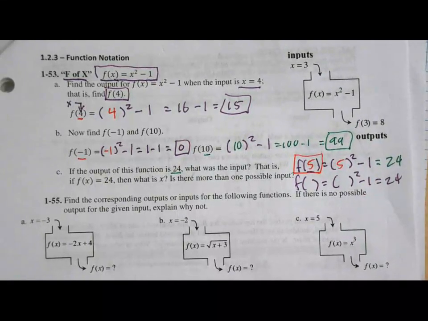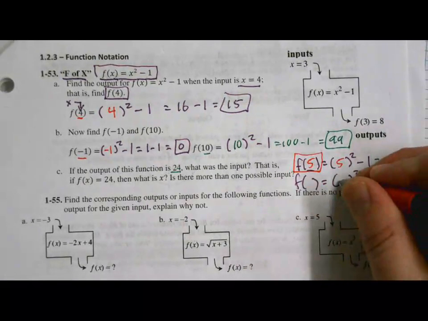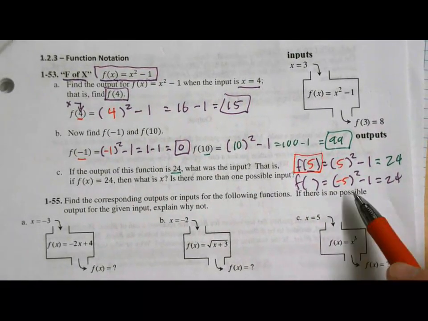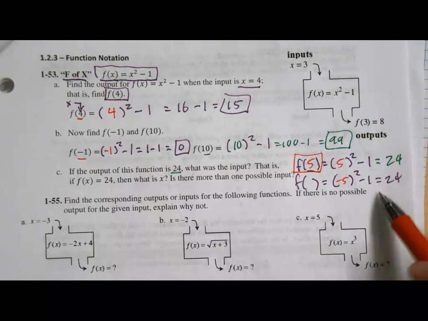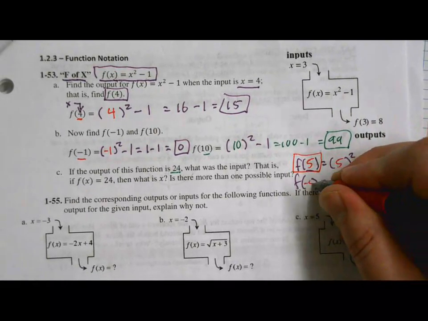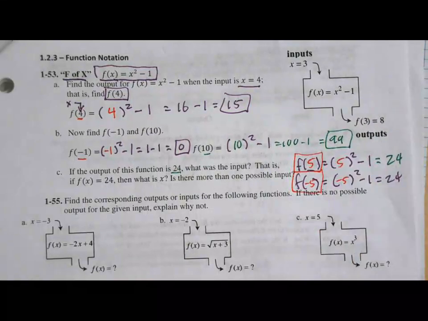There is another one. Negative 5? Yeah, because when we square a negative, we always get a positive, right? So if I stuck a negative 5 in here and square it, that would still give me positive 25 minus 1 is 24. So f of negative 5 also works. So there are 2 answers there.